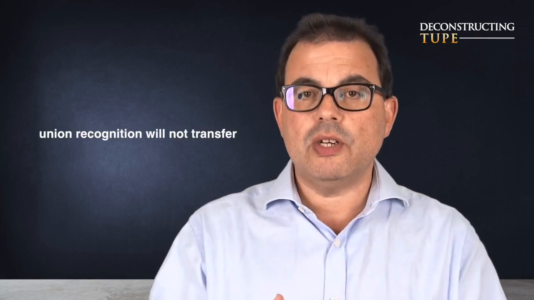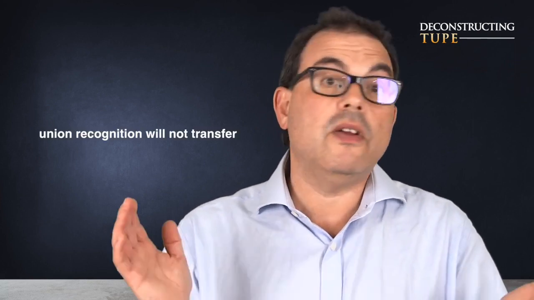So that means the grouping's got to have the power to govern itself without the direct intervention of the new employer. If the transferee, the new employer, has operational as well as ultimate legal control, union recognition doesn't transfer. Don't ask me why, that's just the rule. If after the transfer, the transferring business is reorganised and fully integrated into the transferee's business, union recognition doesn't transfer.